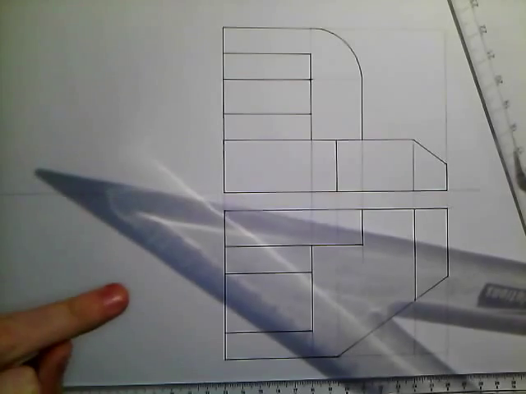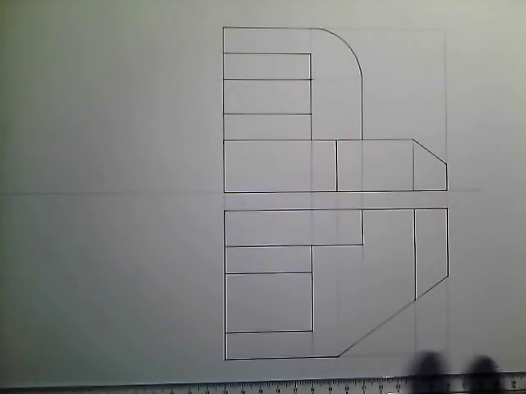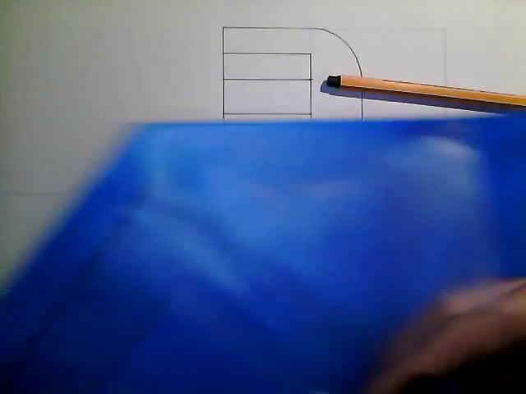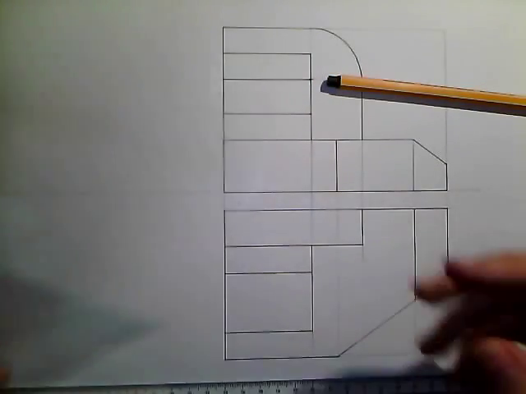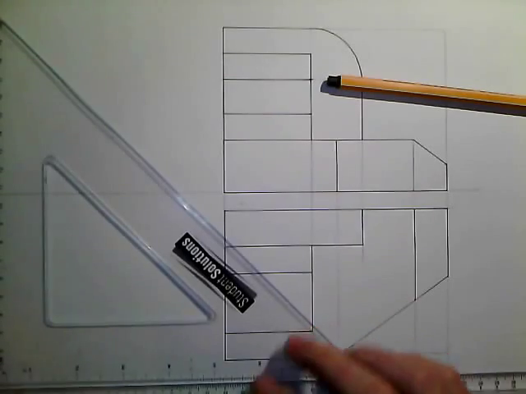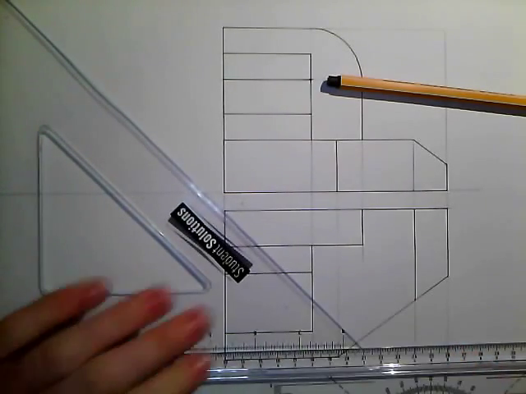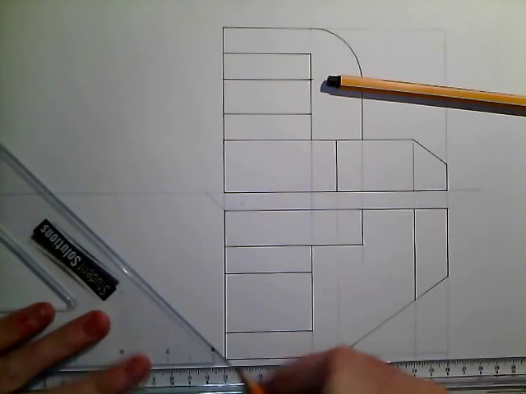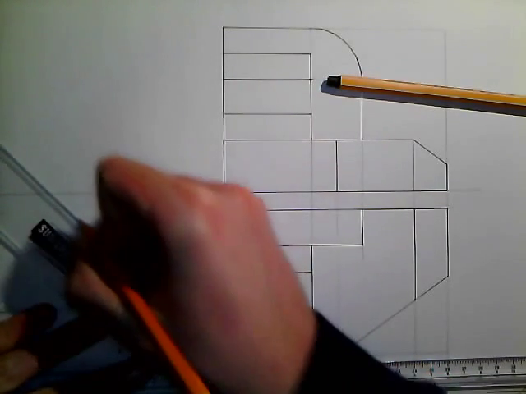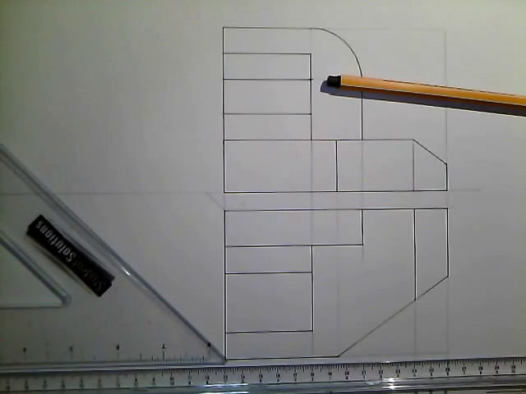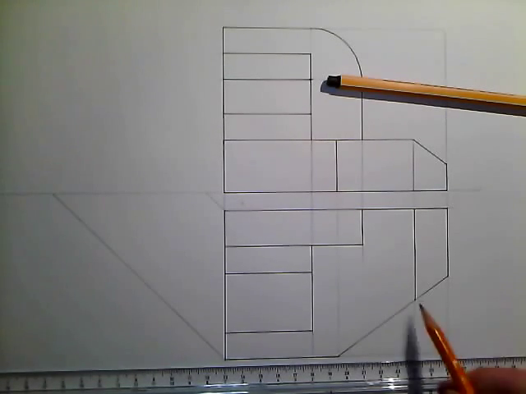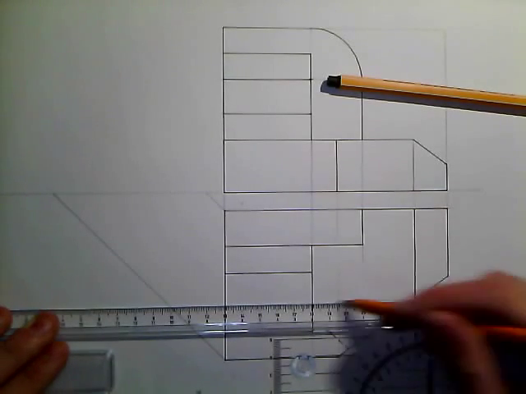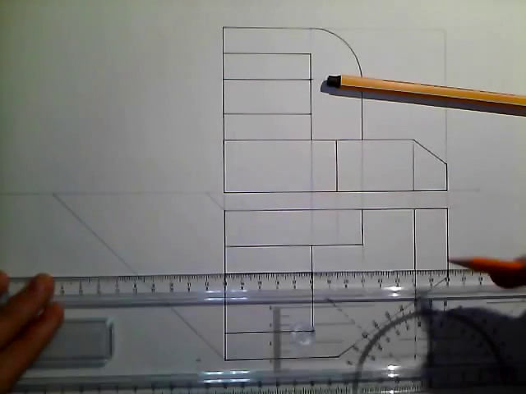So next we're going to draw the end view. So get your 45-degree set square. Project your lines up 45 degrees until you hit the XY line. So we'll start off with just the base. So again, we'll start off with the base. So you bring your points over and up at 45 degrees, okay?